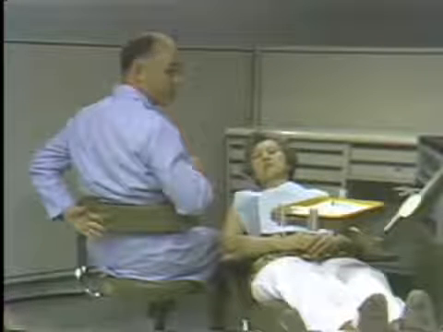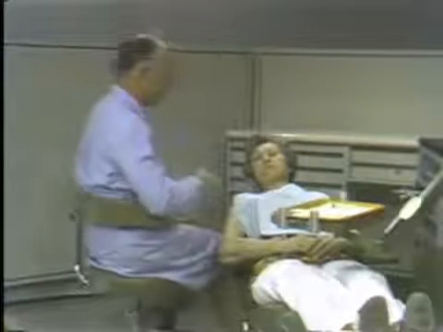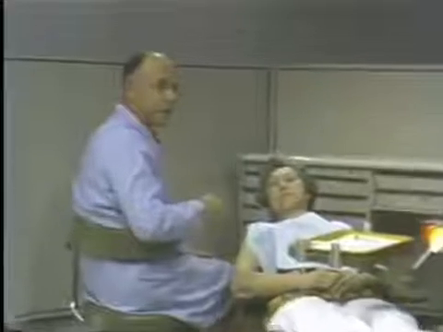This is the view you should have into the lower right quadrant. The patient should turn her head toward the operator so that you can see more easily into this quadrant. Note the position of the operator. My back is firmly against the backrest for support. And the back is straight. Now in this position, this is excellent, of course, for all operating in the lower right quadrant.